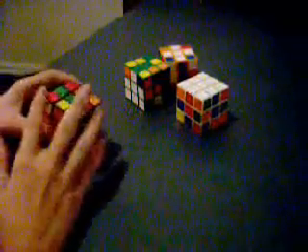Top. Sometimes I solve it on the left. The left is a little more difficult because I'm right-handed. Right is a little more difficult. It's just that on the top is the easiest for me.